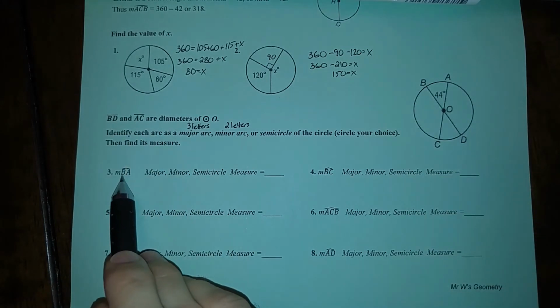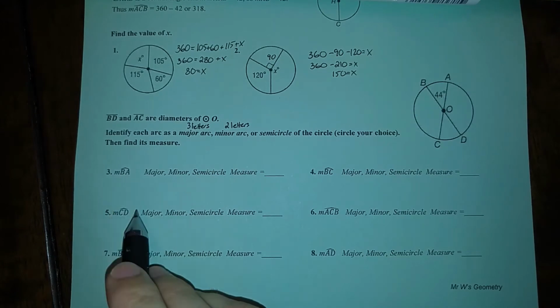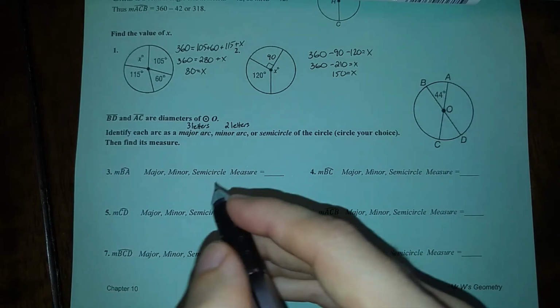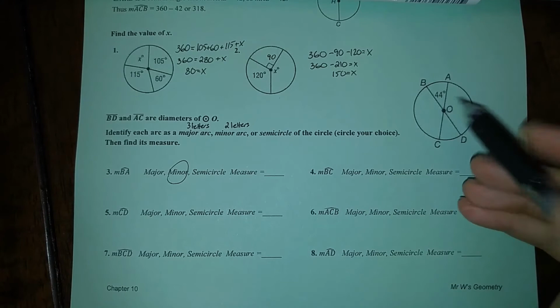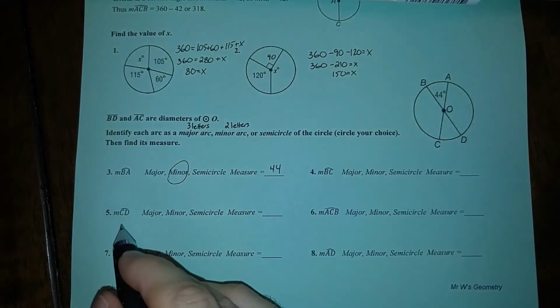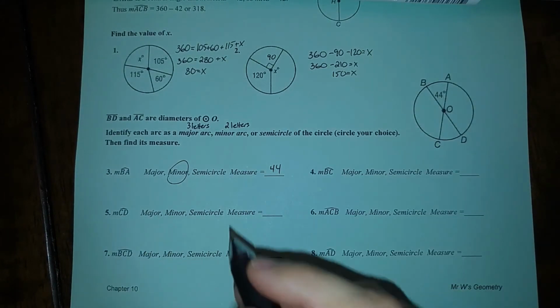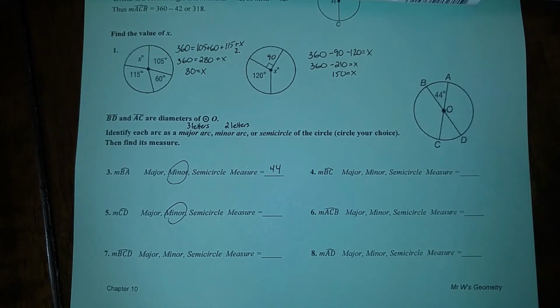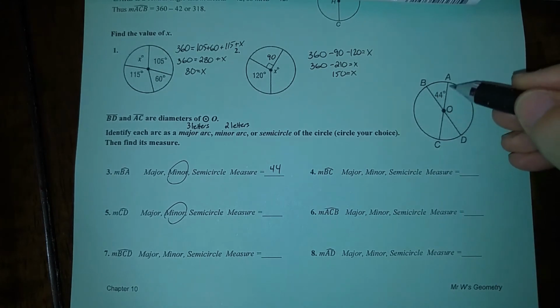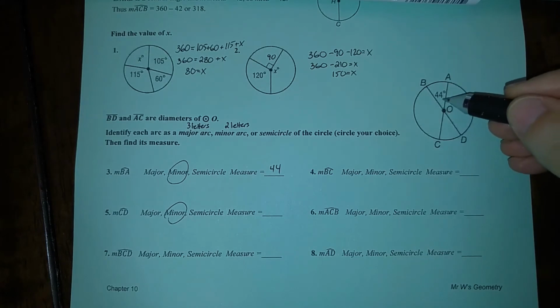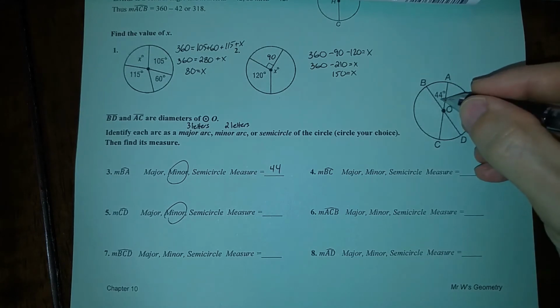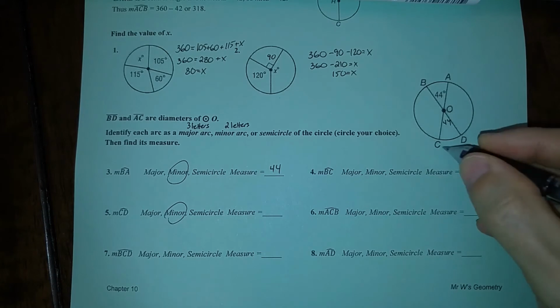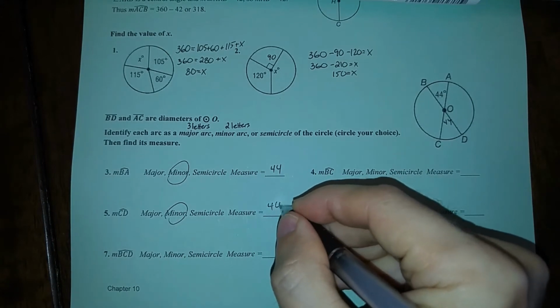So let's look at the first one. We've got arc BA, 2 letters, so we know that it is a minor arc. And right here, we're told that BA equals 44, so it's 44. Next, let's look right here. Again, 2 letters, so we know it's a minor arc, a small one. Now, remember, AC and BD are both diameters. So if you have 2 segments that intersect, remember, they create vertical angles. So if this is 44, this is 44. So arc CD is 44.